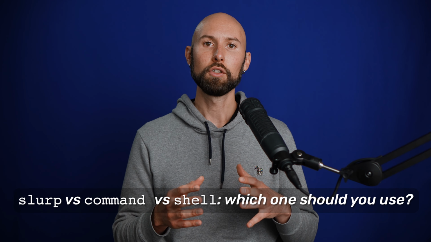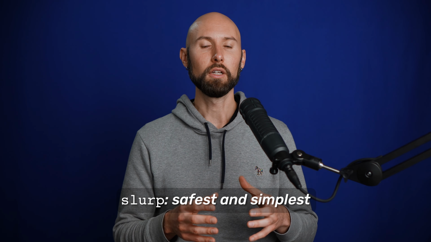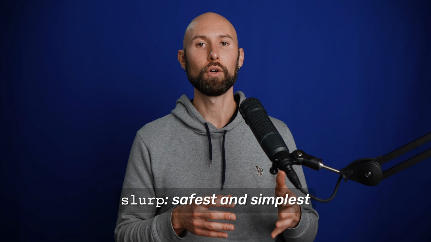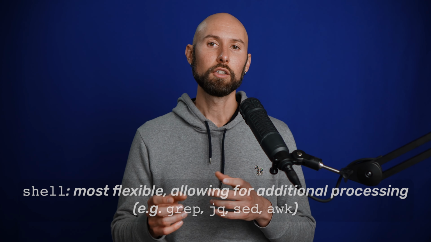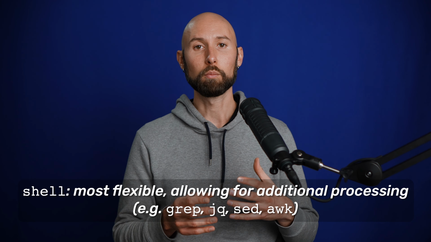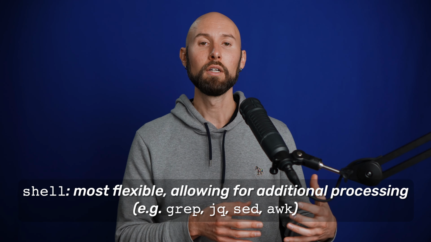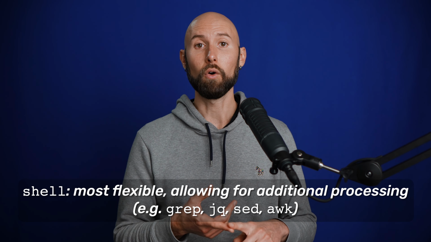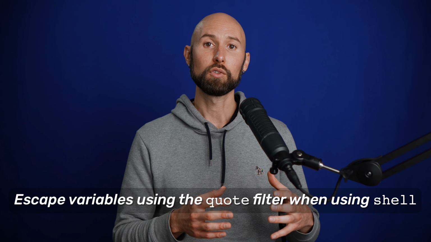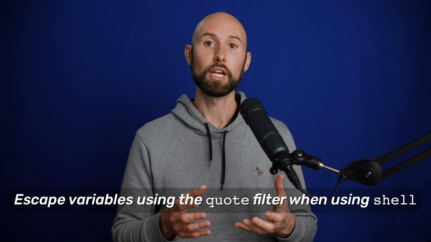With 3 different modules you can use to achieve the same goal, which one should you use? In my opinion, if all you're trying to do is read data from a file into a variable, the slurp module is the safest way to do it, since you're not executing arbitrary code on the remote host. That said, the shell module is the most flexible, allowing you to not only read data from files, but also process and filter that data using all the tools you have available on the remote shell, such as grep, jq, sed, and awk. Be careful to escape your variables with the quote filter if you decide to use the shell module, since otherwise you could be vulnerable to injection.